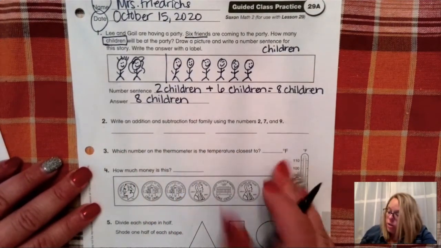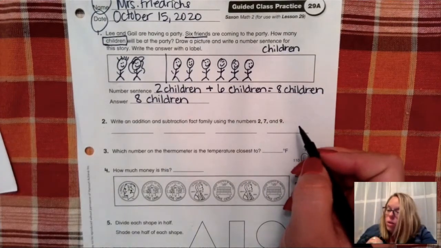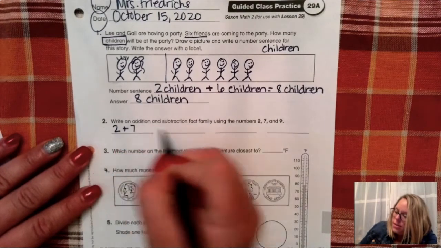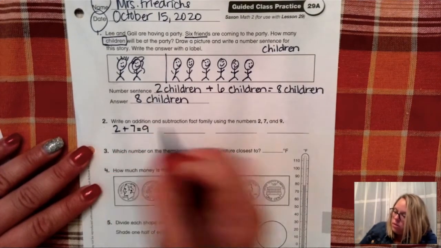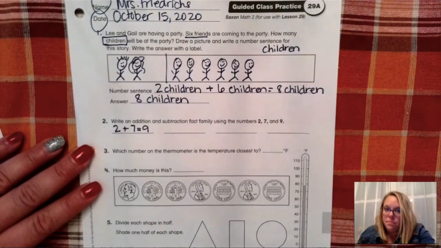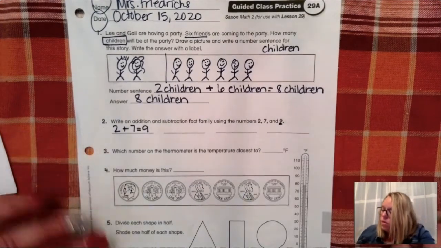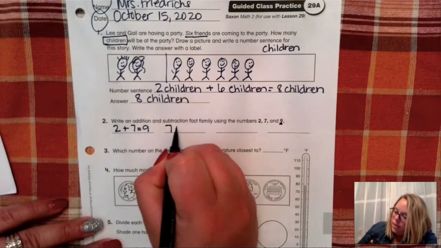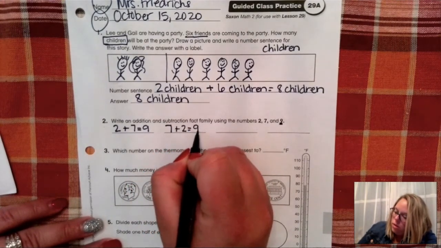Let's add first. 2, 7, and 9. Only numbers we can use. 2 plus 7 equals 9. Well, what's the other way to write that exact same problem? Using those 3 numbers. Instead of 2 plus 7, I can say 7 plus 2 equals 9.